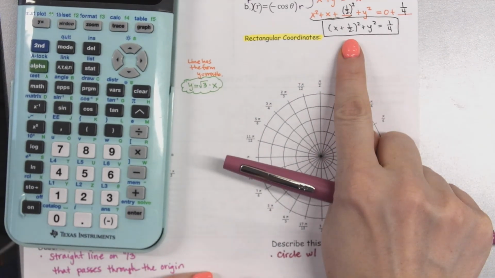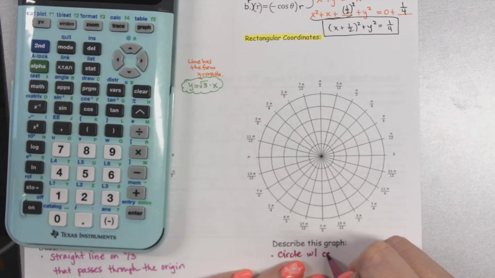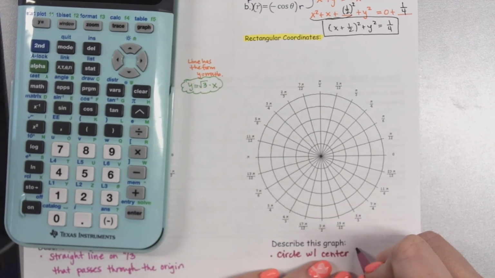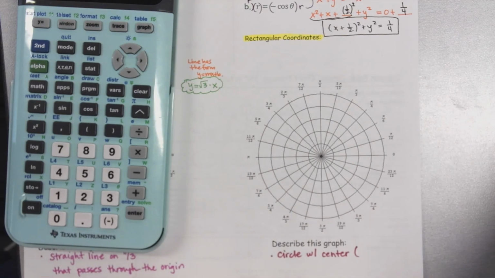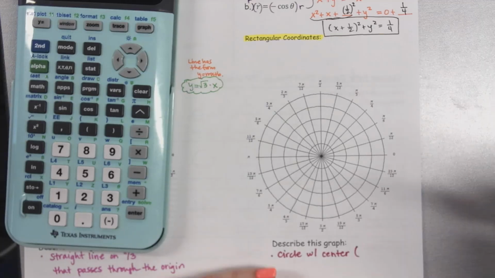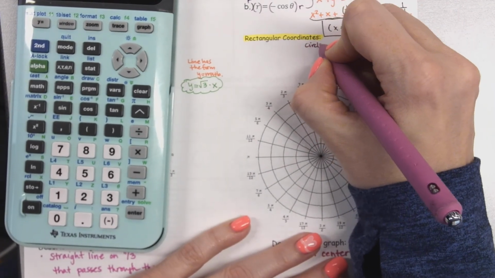Okay, and then, Zarish, what's the center going to be of this circle? Okay, so use your circle equation. Yeah, but do we know where that comes from?